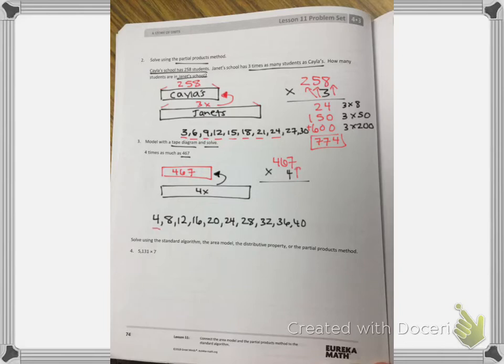So 4 times 7 is 1, 2, 3, 4, 5, 6, 7, 28. So I'm going to put 8 here. I'm going to bundle 2 groups of 10. And then 4 times 6 is 1, 2, 3, 4, 5, 6, 24, but plus 2 is going to be 26. All right. And then 4 times 4 is going to be 16. Perfect. Plus 2, though, is going to be 18, so 1,868 right there. Perfect, using standard algorithm.